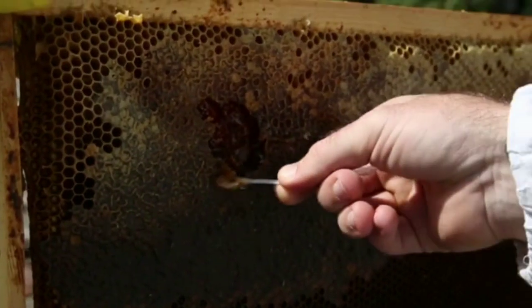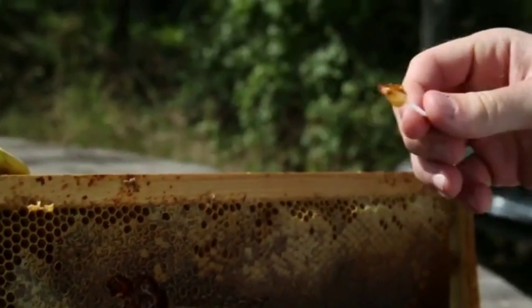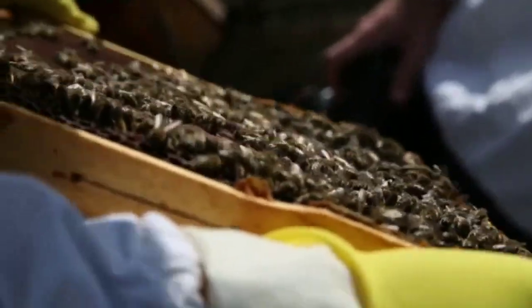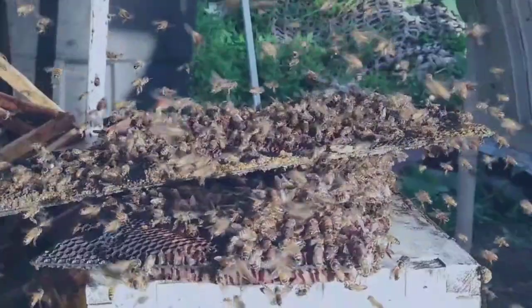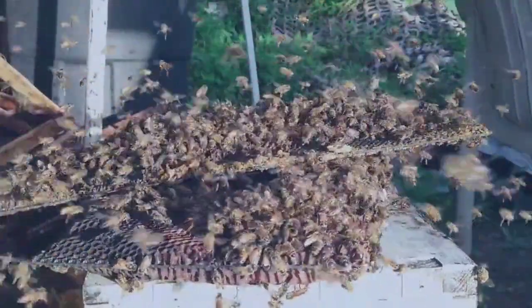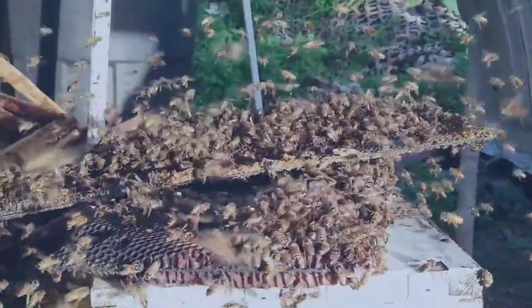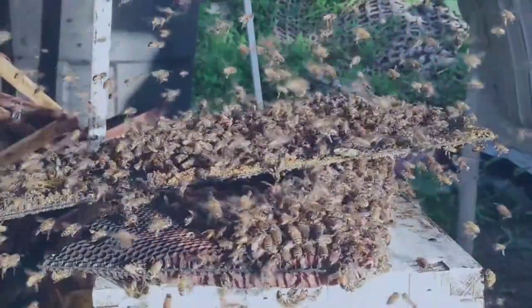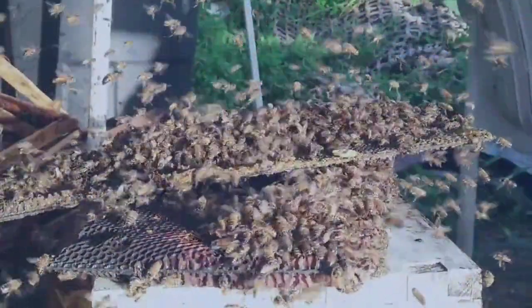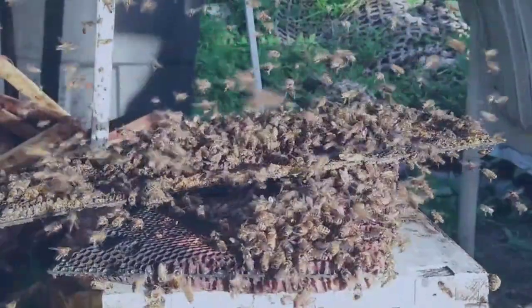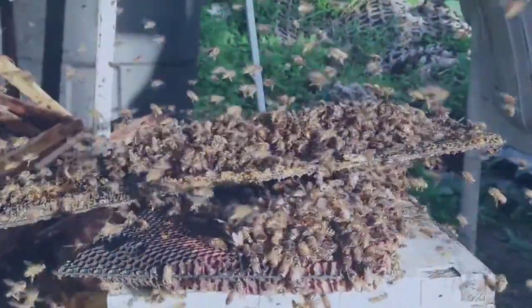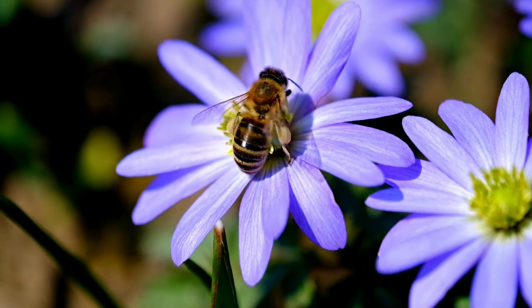The honeybee's brain is only the size of a sesame seed, but it is capable of complex cognitive functions such as communication, navigation, and problem solving. Honeybees have been producing honey for millions of years, and fossils of honeybees have been found that are over 150 million years old. Honeybees are not native to North America. They were brought over by European settlers in the 17th century.